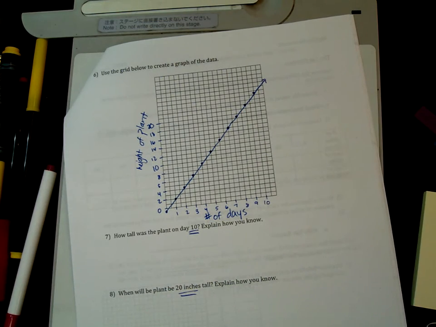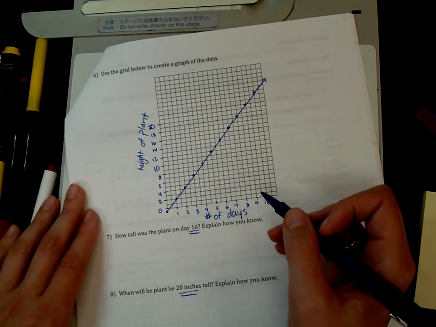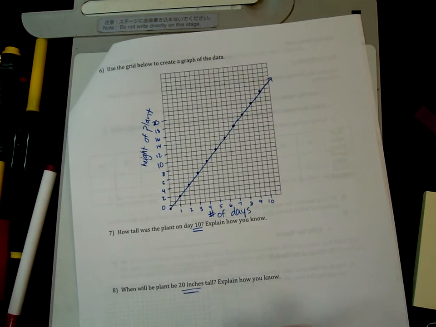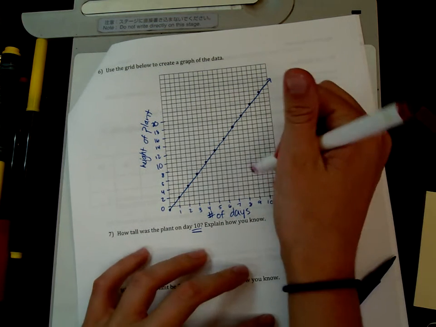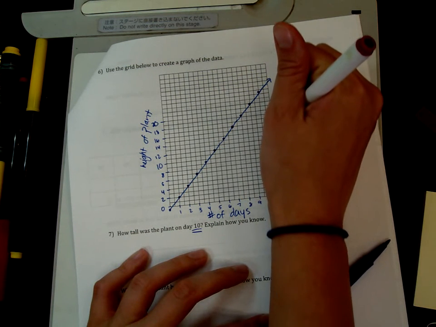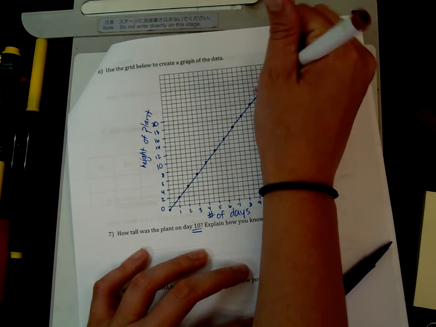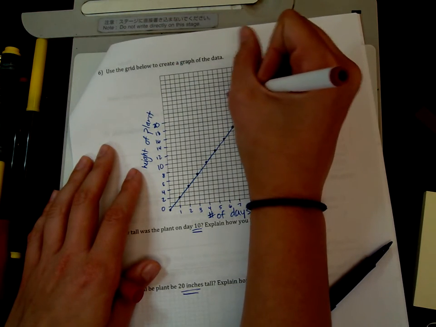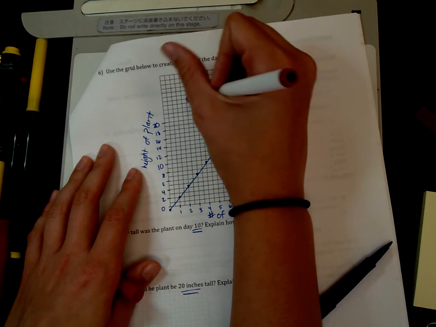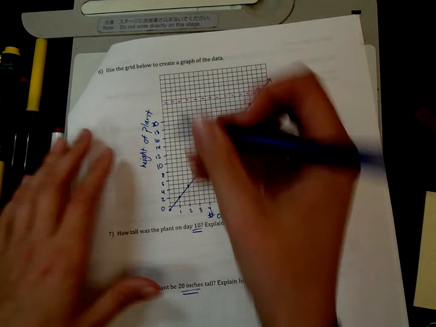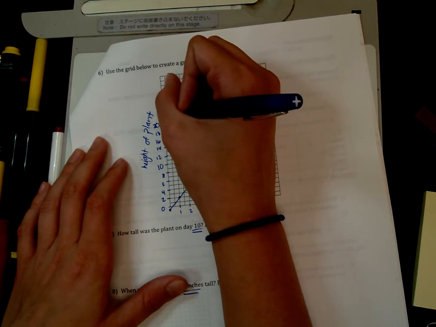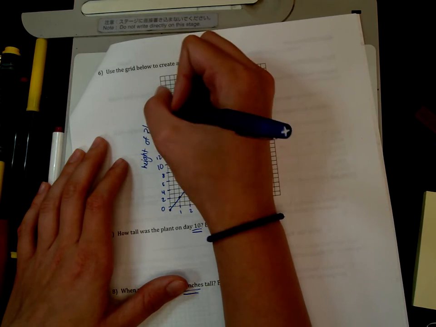So the height of the plant on day 10. There's a couple of ways we could figure this out. We could look at the graph on day 10 and see that the plant is right here, which is 24.5.